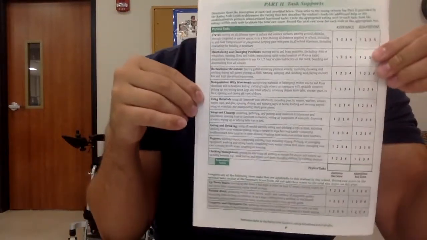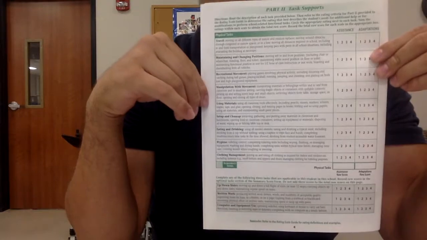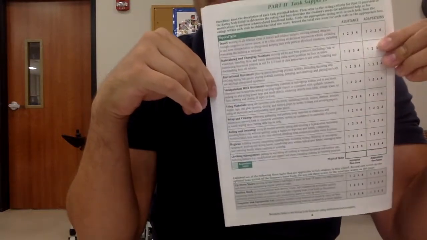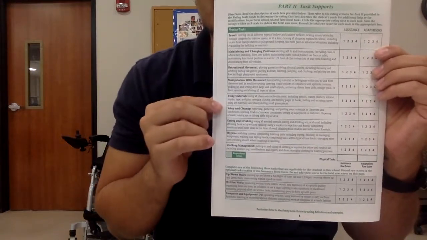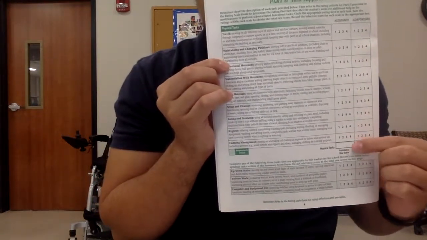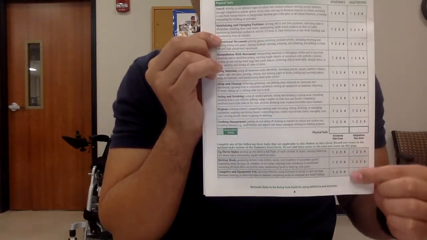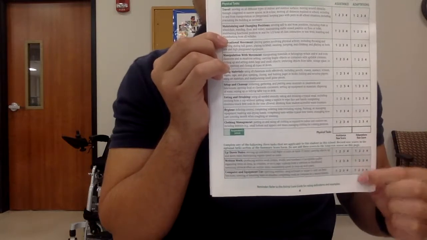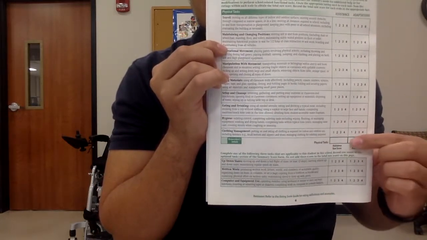It's going to be in regards to task supports, in regards to helping aid the child's participation in these individual settings, or within these individual tasks, and the assistance and adaptations that are required. Make sure to only score these individual sections. Do not score these sections right here. If the child is able to complete these activities, then go ahead and score these individual scores as well. But do not, once again, score these areas, these 2 boxes. Now go ahead and move on to the next page.